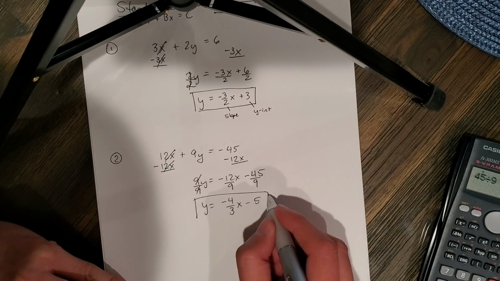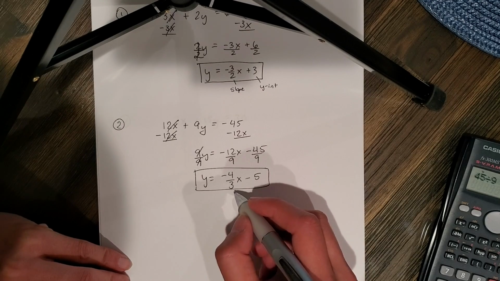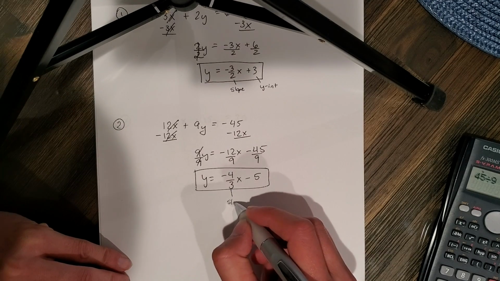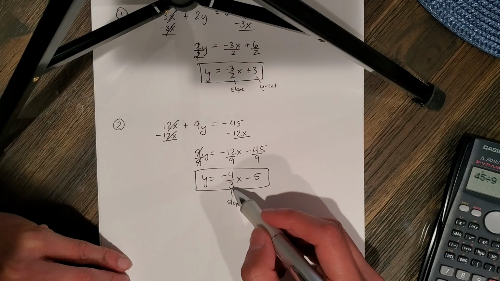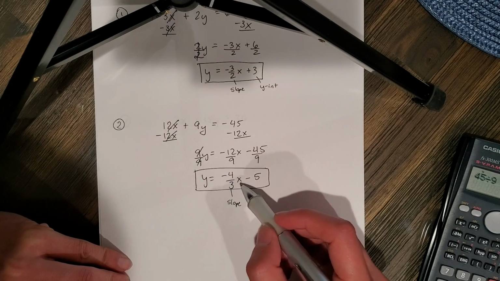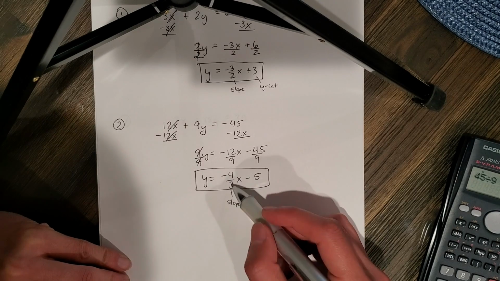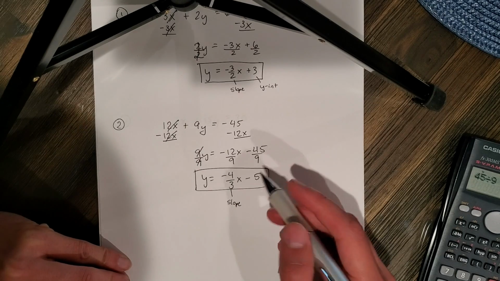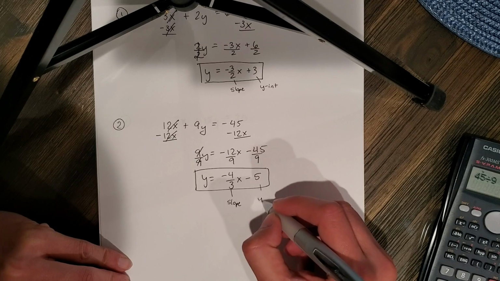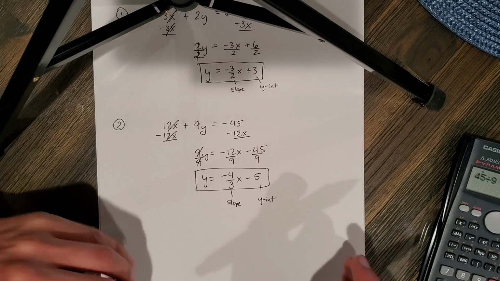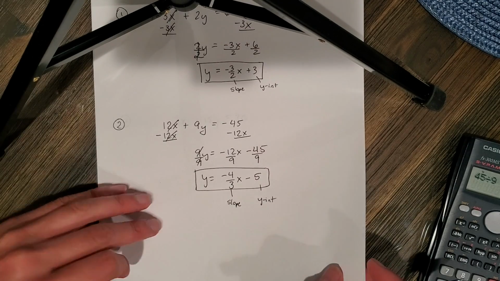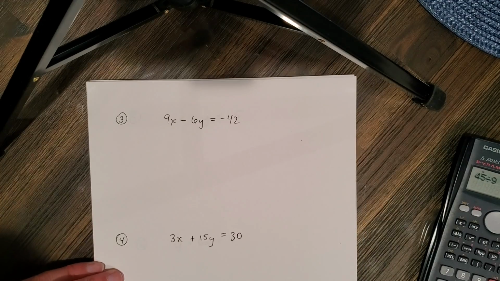Okay, so let's go ahead and identify. So my slope here is the negative 4/3. Some people like to say, oh, if I ask, what's a slope? They'll say negative 4/3 x. That's incorrect. Don't say the x. Don't include the x. It's just a negative 4/3, just a numeric part. And that's the y-intercept. Okay? And that's all we're going to be doing today.